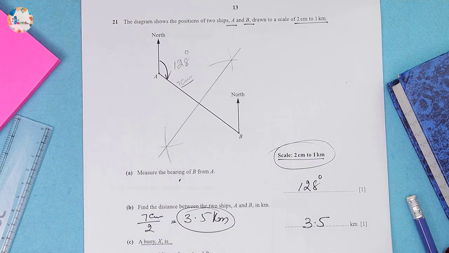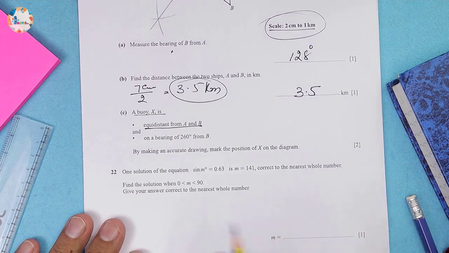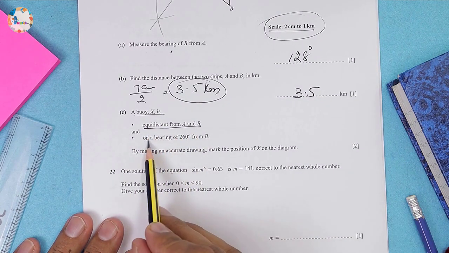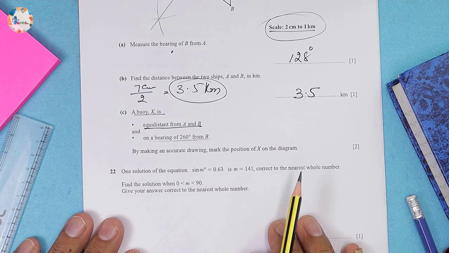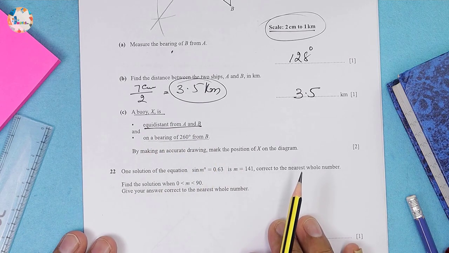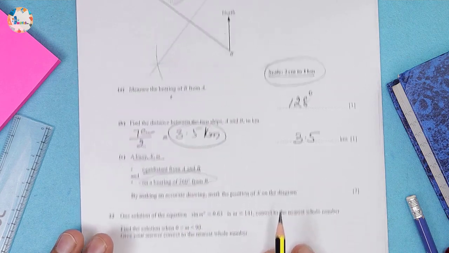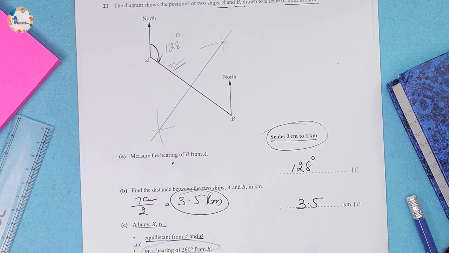Now, what is the next step? Equidistant from A and B, then on a bearing of 260 from B, make an accurate drawing. So on a bearing of 260 from B, we have to check.